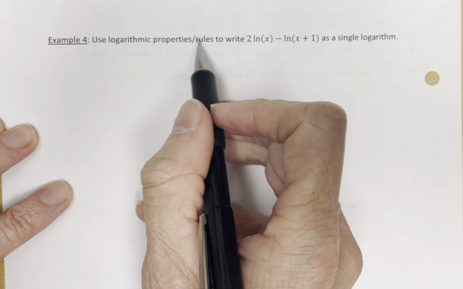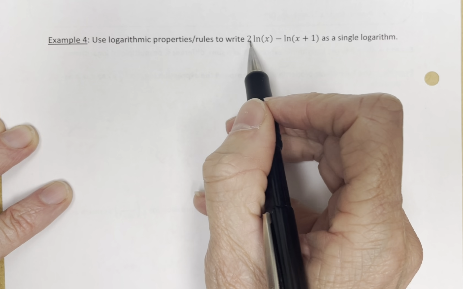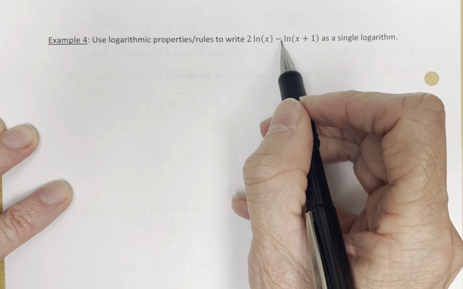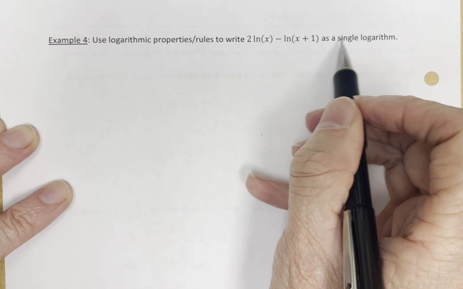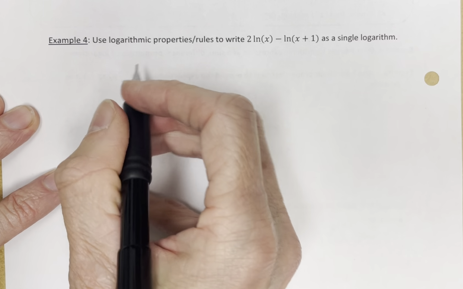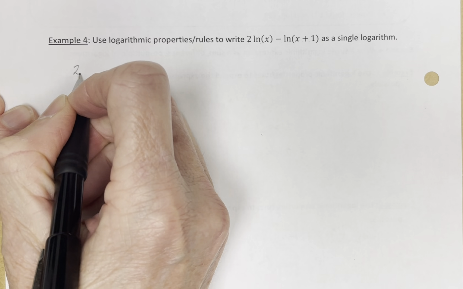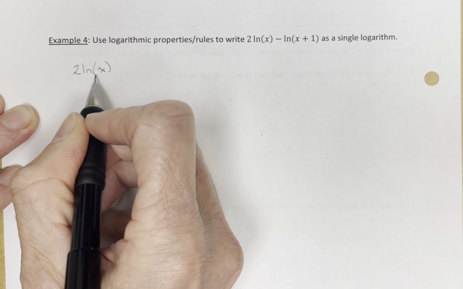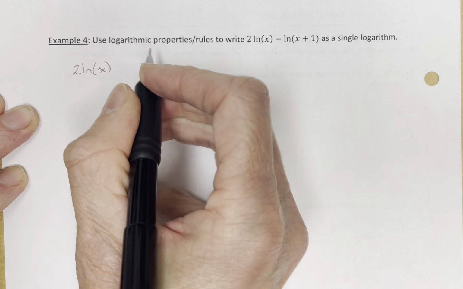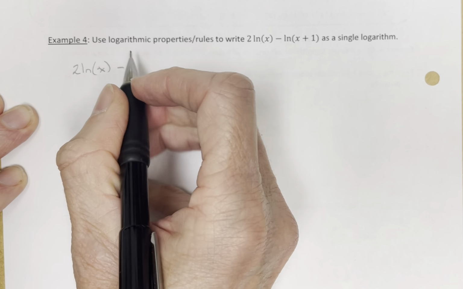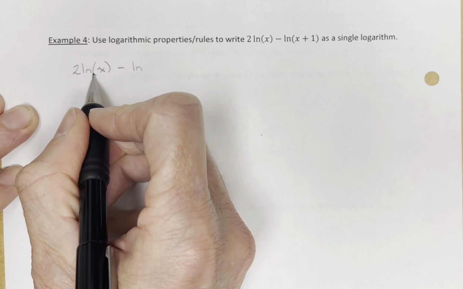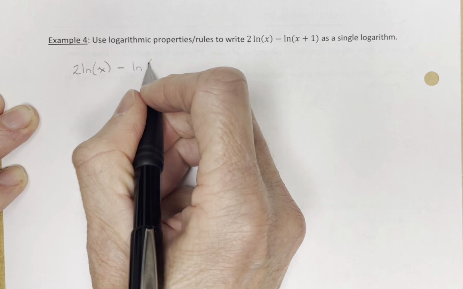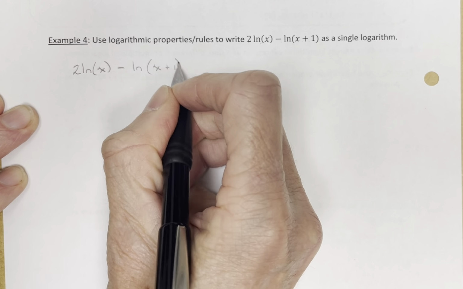Let's use those log rules to write 2 natural log of x minus the natural log of x plus 1 as a single logarithm. Okay, so I'll rewrite it. 2 natural log of x. We know that the natural log has a base of e down here, but we're not going to worry about that yet. But we know we have an implied natural number e in our base.